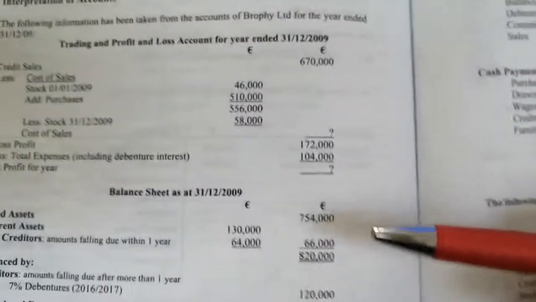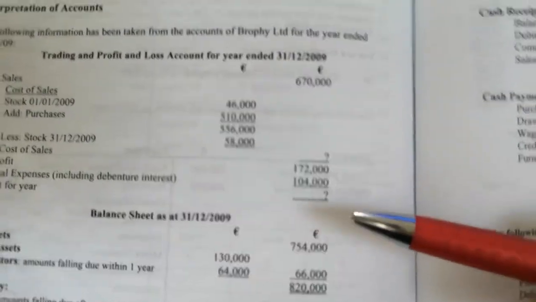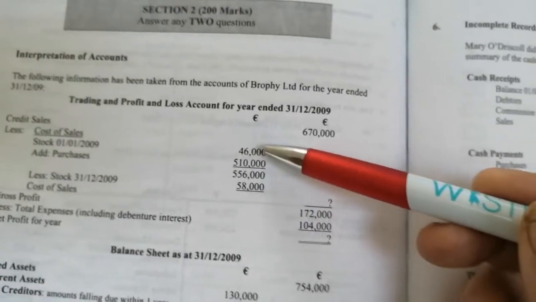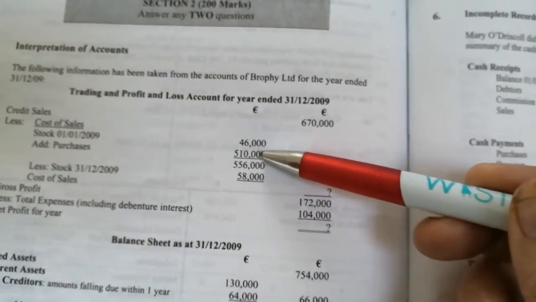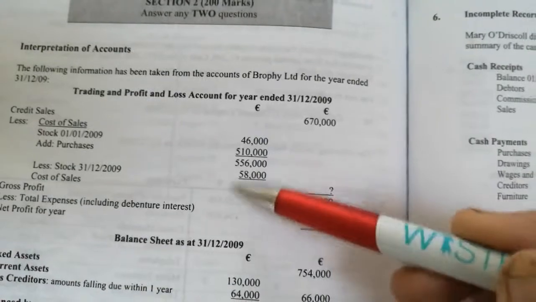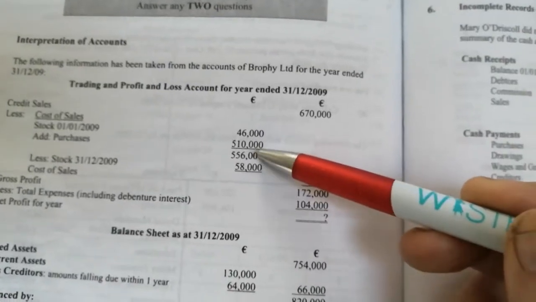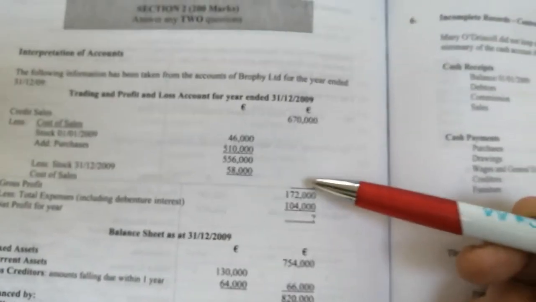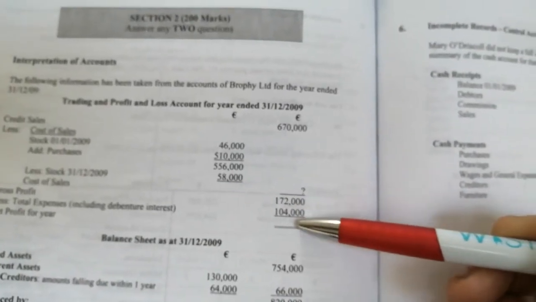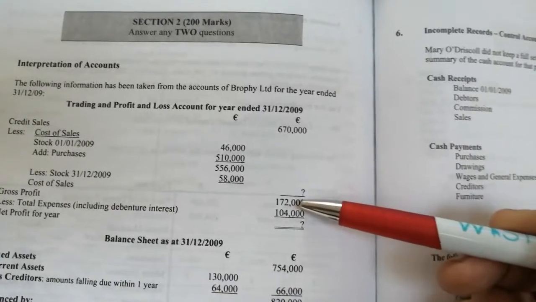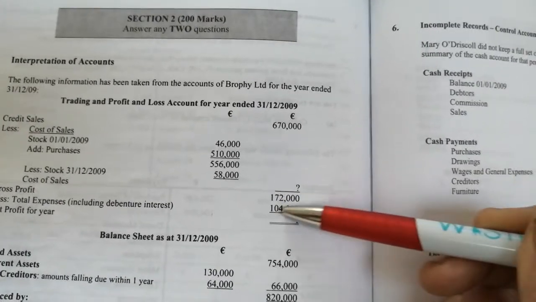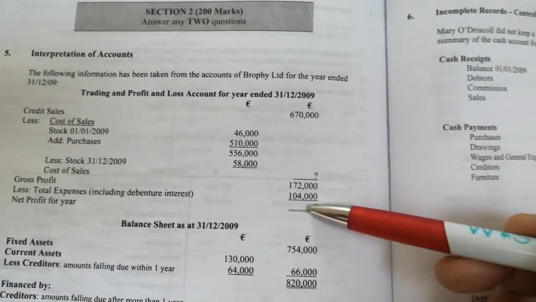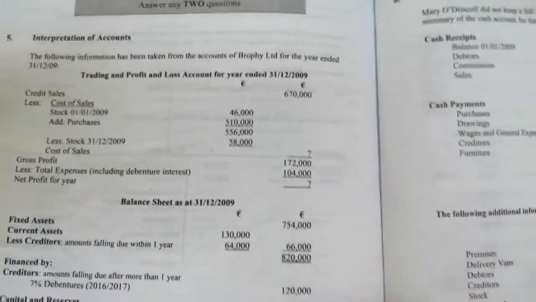So just to go through this one, first of all, cost of sales is blank. Well, we know that cost of sales is opening stock plus purchases less closing stock. So you just need to know to subtract the 58 from the 556 to get the figure here. And then if you want to find the net profit, we know that the net profit is gross profit less all the expenses. So it says here total expenses. It gives you the net profit. So just subtract again and you have the first two figures there.